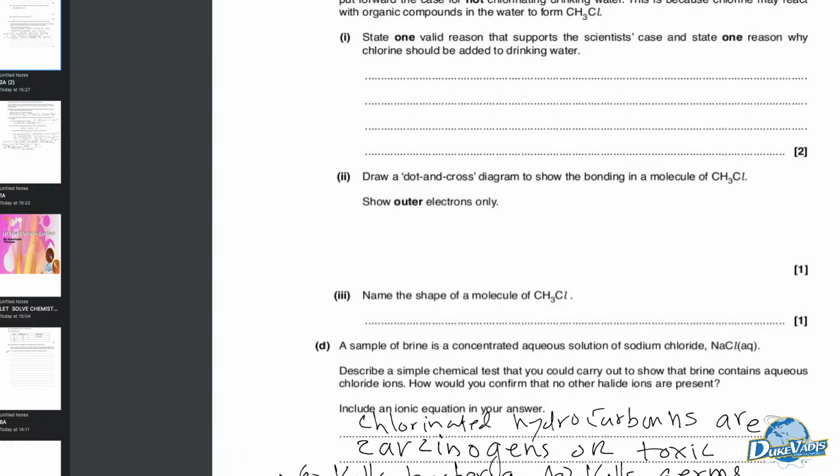Okay, so let's write our answer here nicely. So chlorinated hydrocarbons are carcinogens or toxic. Okay.